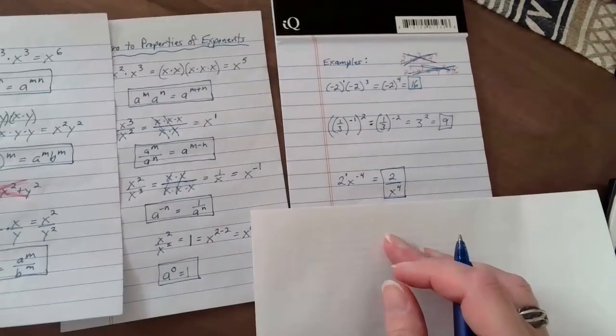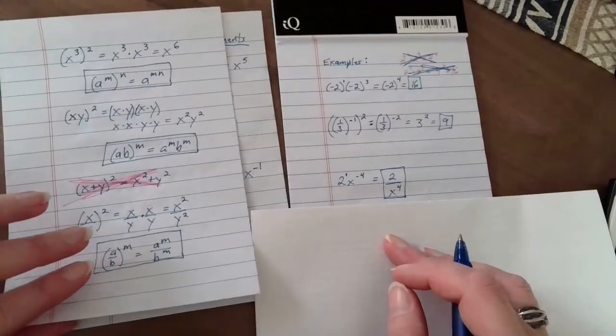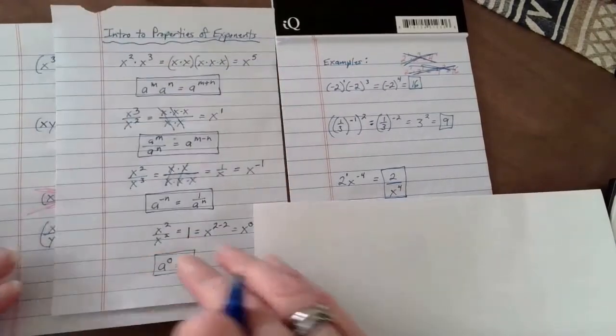So again, we got to be careful with this stuff, okay? You got to think it through carefully. Don't assume that you understand, because again, as soon as you assume that you're fine, you're probably not fine.